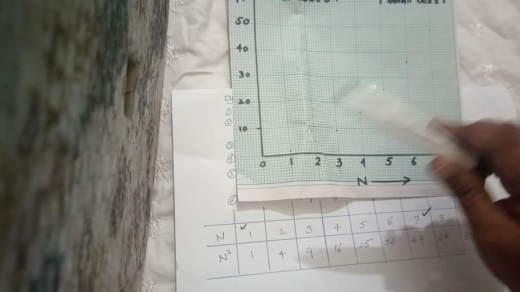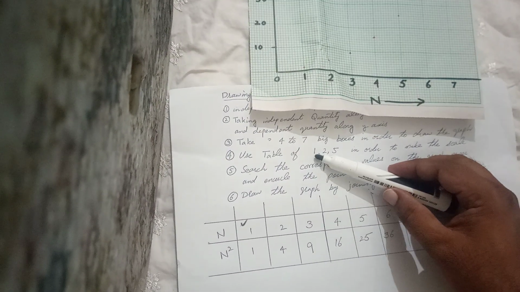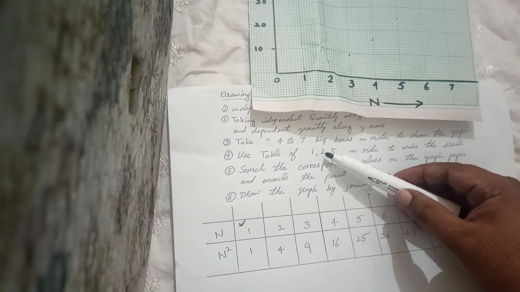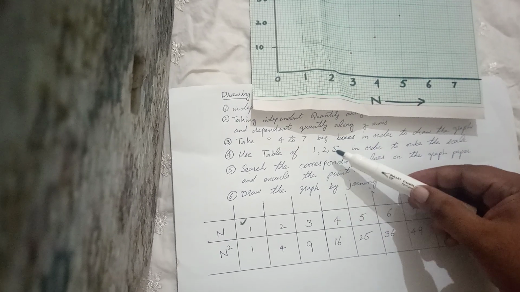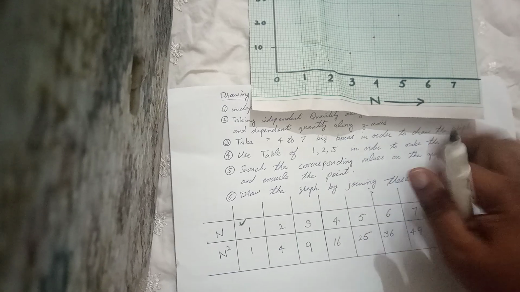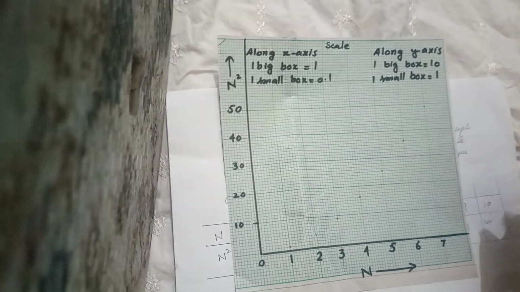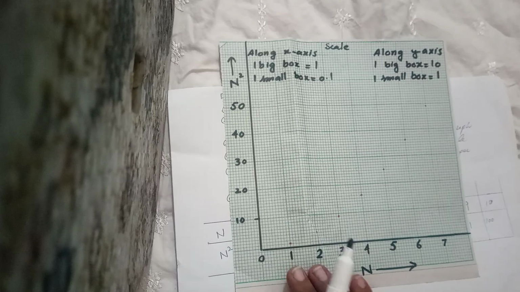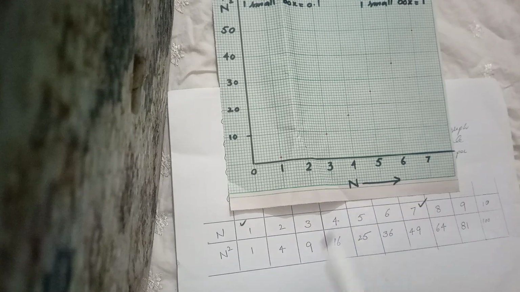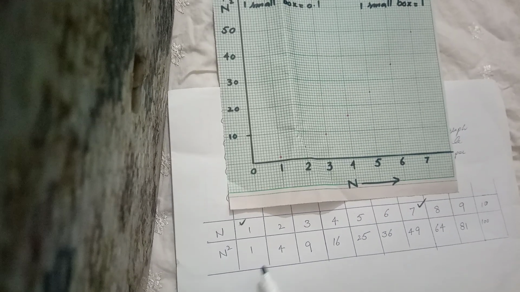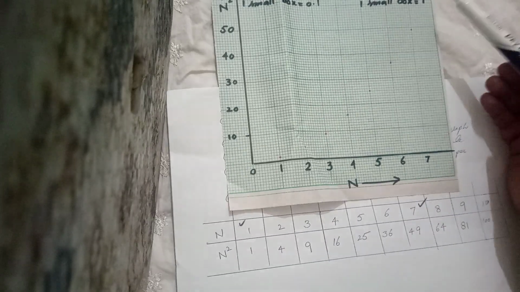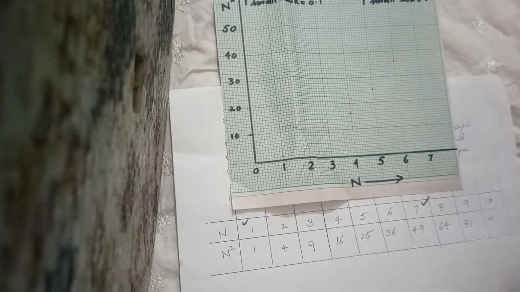Then we will have 50 values along the y-axis, and if we use a scale of 1, we use 50 boxes, 2 for 2, 25 for 5, that will be 10, and for 10 we will have to use only 5 boxes. Again, this is the best choice. One big box would be equal to 10, and one small box is equal to 1. Now again we can see that all the points of n are shown on the x-axis, but the values of n square will have to be searched. Now you can see that one small box is equal to 1. This will be very easy.